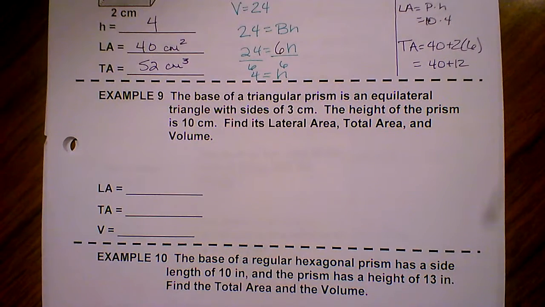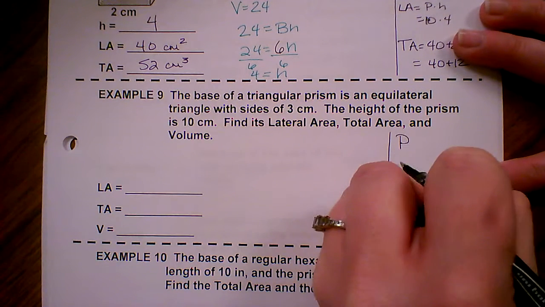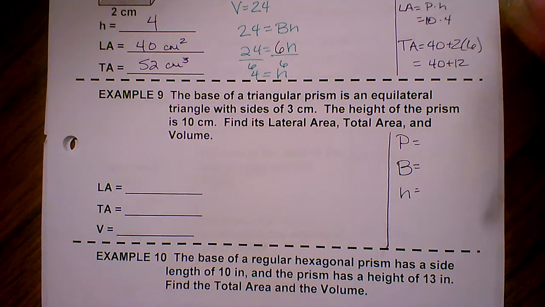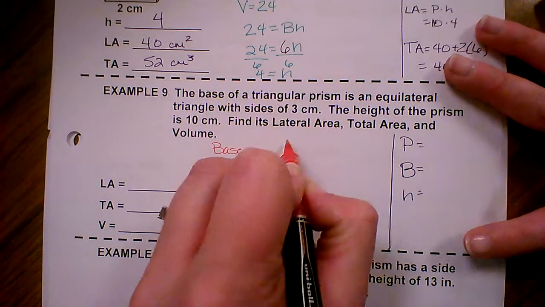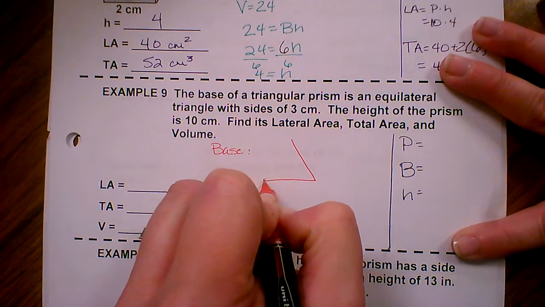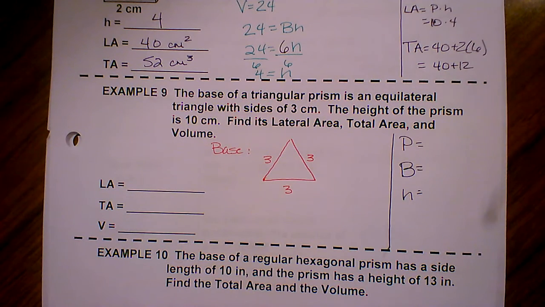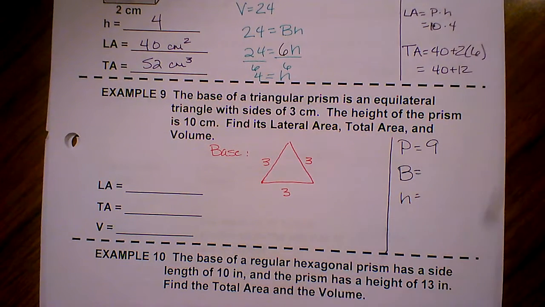In example 9, we have the base of a triangular prism is an equilateral triangle with sides of 3. The height of the prism is 10 centimeters. Find LA, TA, and V. Well, then what we need in order to do that is we need our P, B, and H. If we know the base is an equilateral triangle with all sides of 3, we can find the area of that and the perimeter of that. Perimeter is just 3 times 3, which is 9.